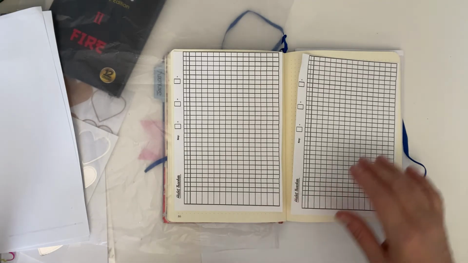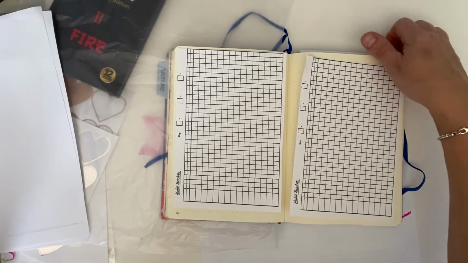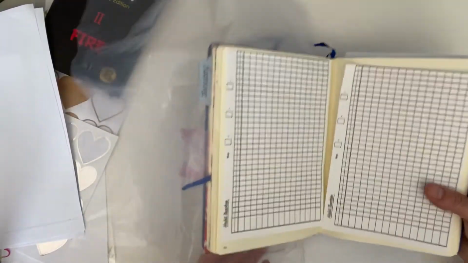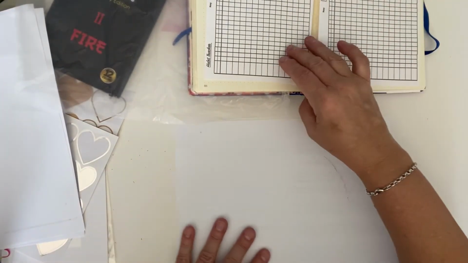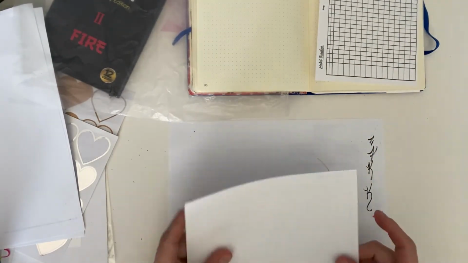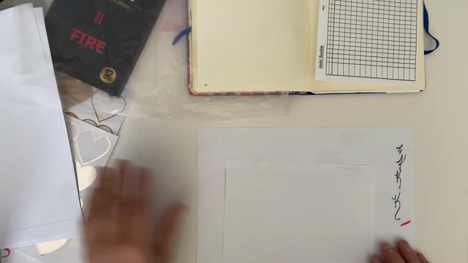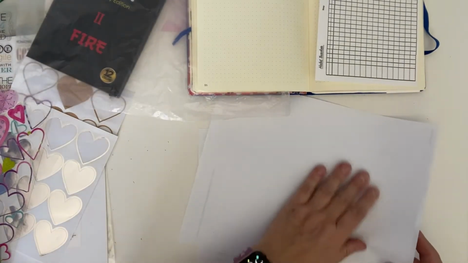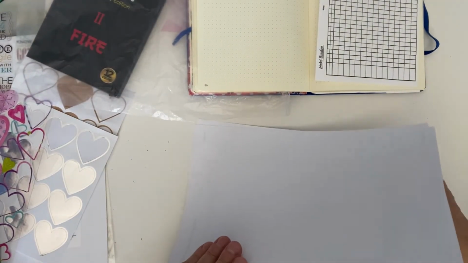So I have a list of the 10 top foods for those things, to keep myself healthy. And I write them all down. I don't eat them every day, of course, but it's just a reminder and a tracker to let me know.